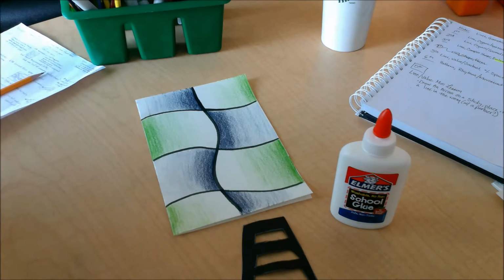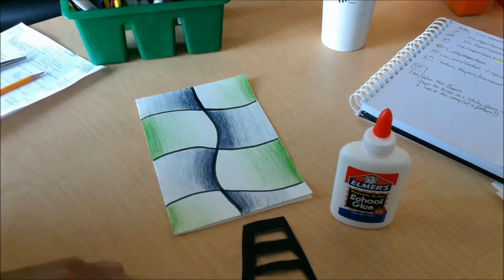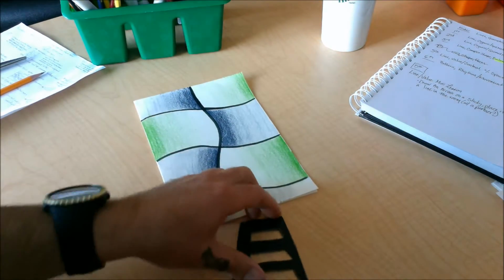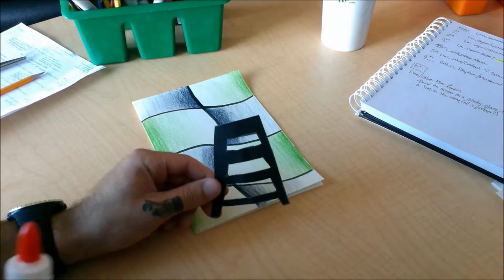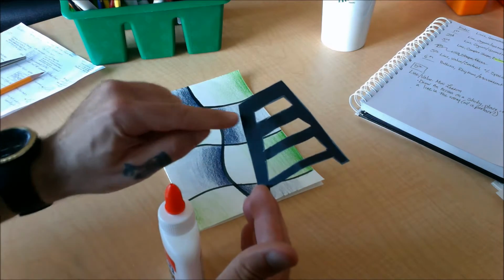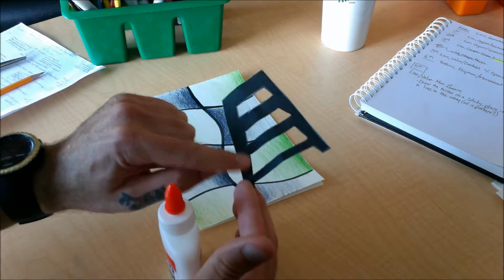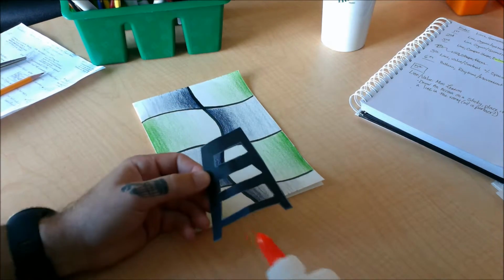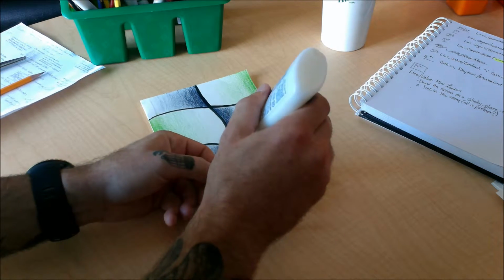Now comes the fun part. We get to do a little bit of gluing to finish this project up. Anytime we glue in the art room, we always want to make sure we're gluing on the side that has pencil. And I know it's pretty hard to see in this video clip, but I've still got a little white pencil around the edges. So think of it this way. Glue goes on the side that your pencil goes on.